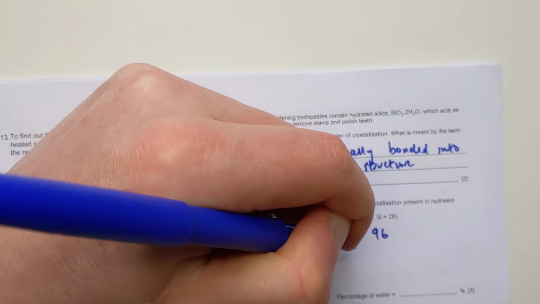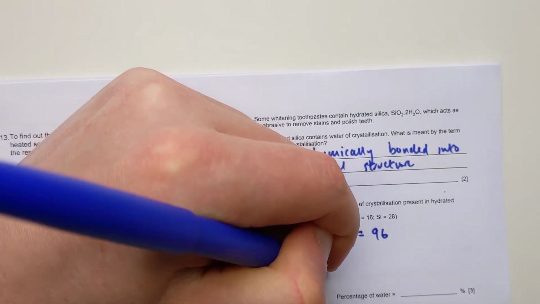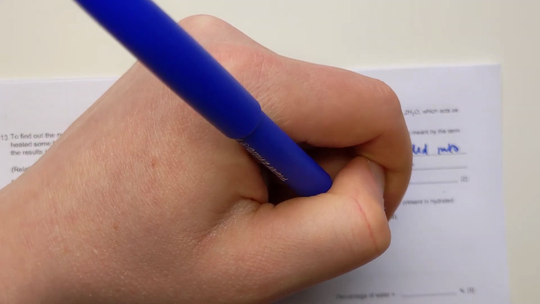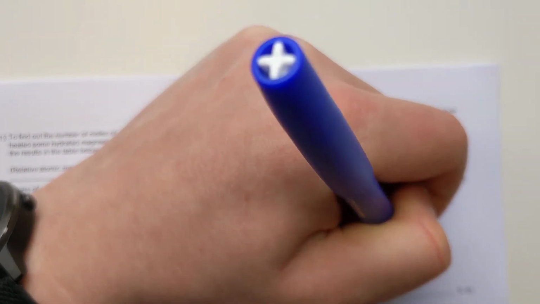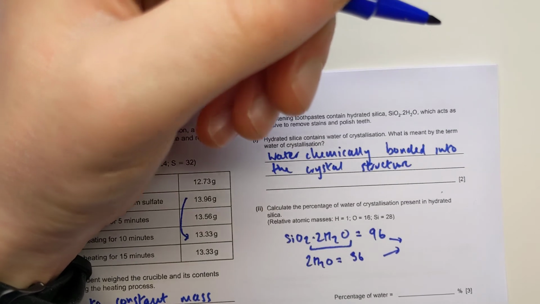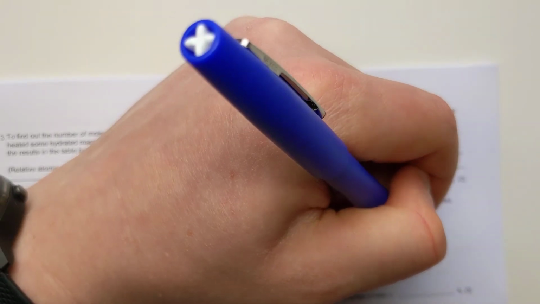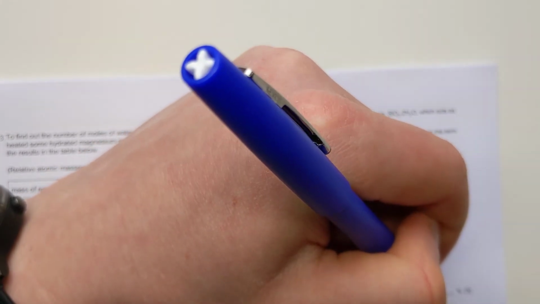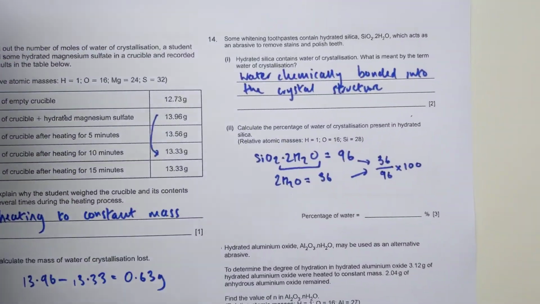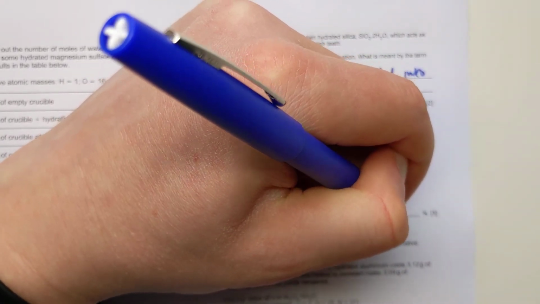The mass that comes from the waters is just this bit, the 2 H2O. 2 18s is just 36. So with those 2 numbers going together, the percentage mass coming from the water is going to be 36 over the total, which is 96, times by 100, gives you a final answer of 37.5%.